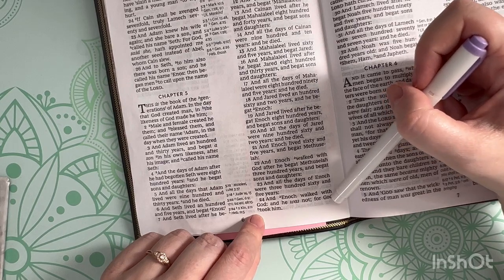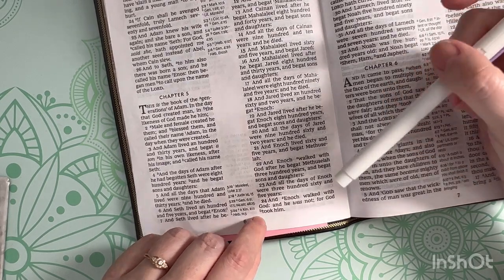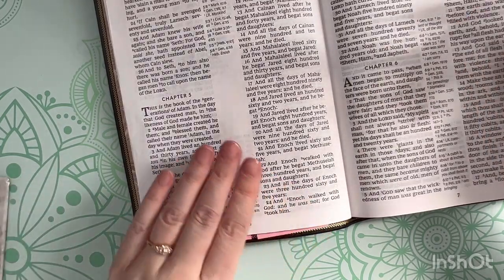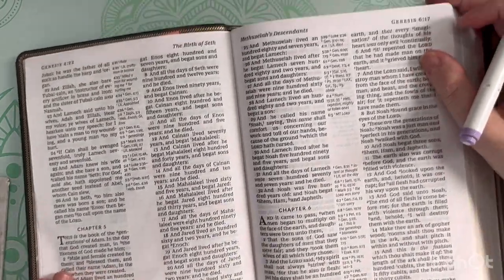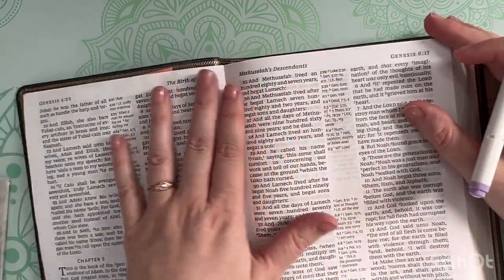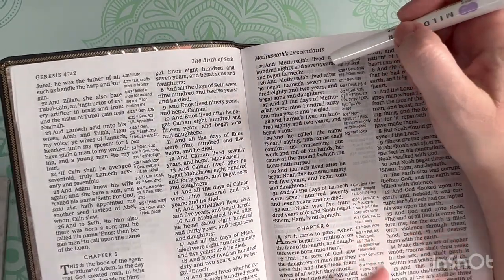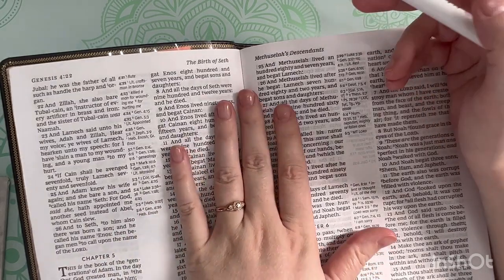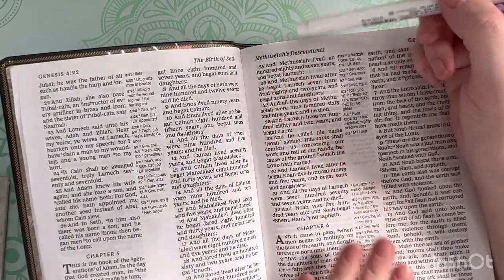Enoch did not die a physical death. God literally raptured him right out of the earth and took him to himself where God was. And now I'm thinking at that point it was paradise, but I am not 100% sure. We will learn about that as we go on.